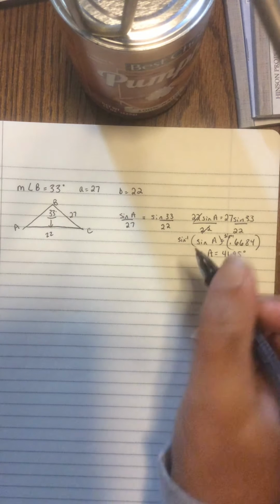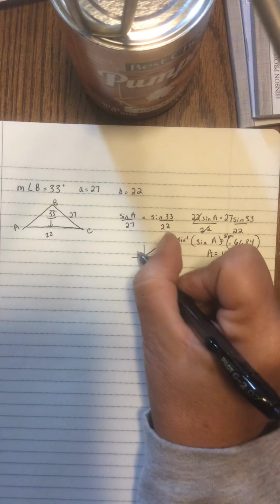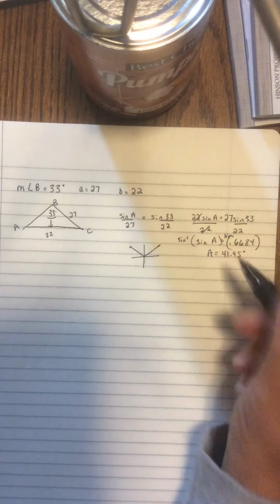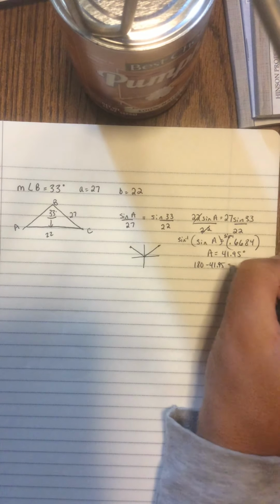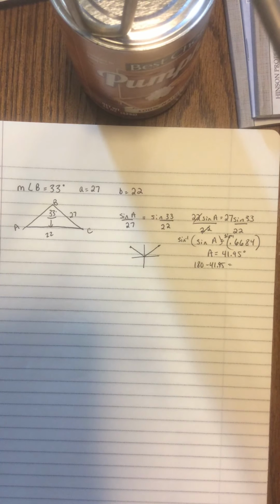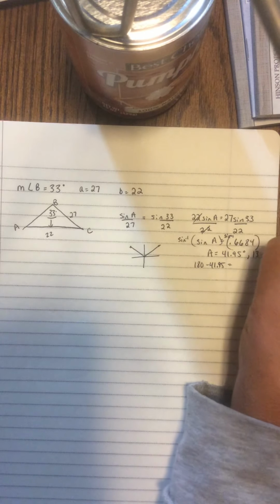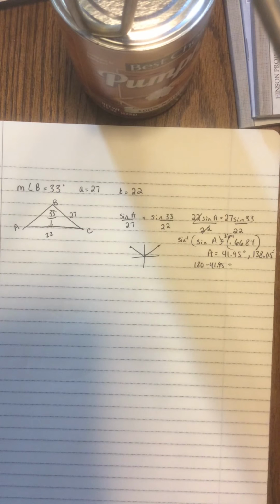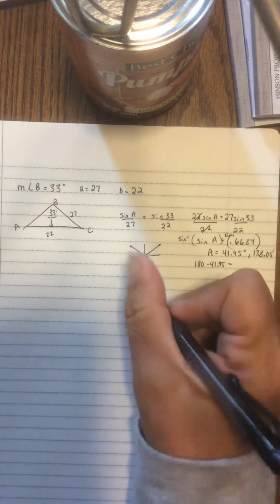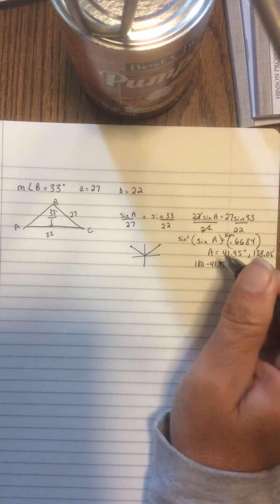Okay, now remember, 41.95 degrees has a twin over here, so you have to do 180 minus 41.95. It could also be 138.05. And then you have to check. Now those are my choices for angle A.